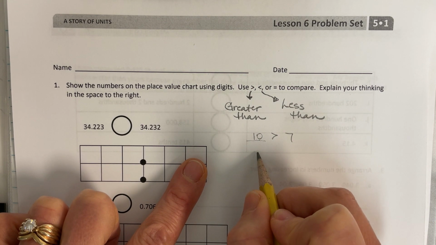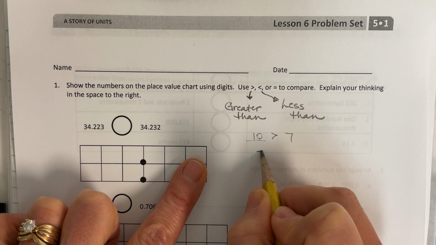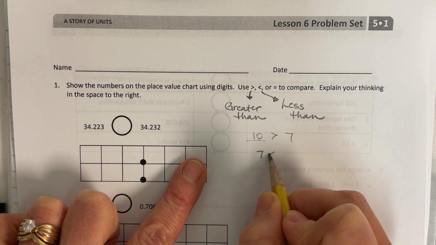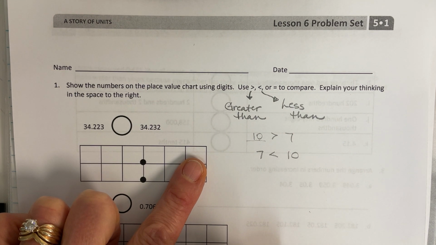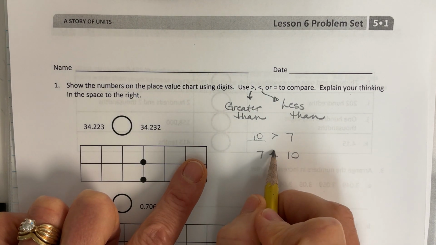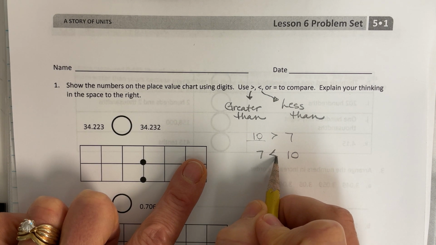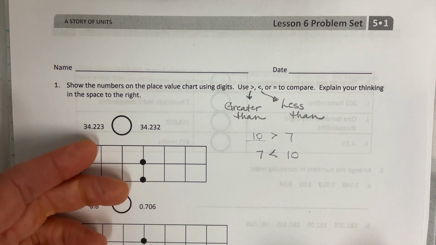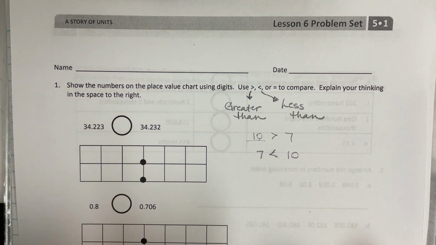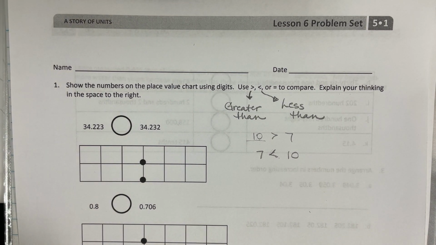If I rearrange these numbers and put the 7 first, 7 is less than 10. This is the less than sign. Also, something to help you remember, the less than sign does kind of look like an L. It's in the direction of an L, so that can help you remember that the less than sign is tilted kind of like an L is.